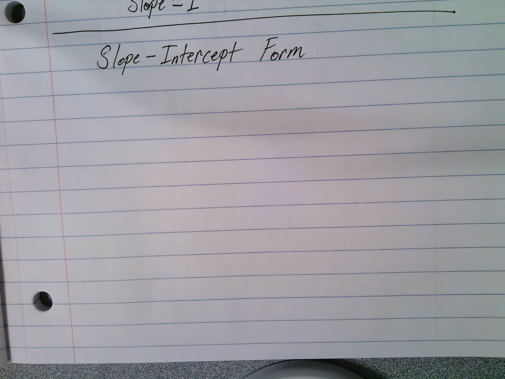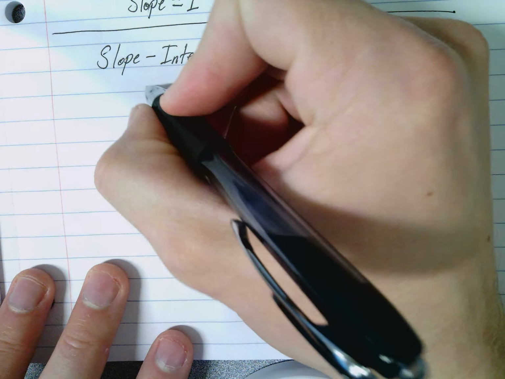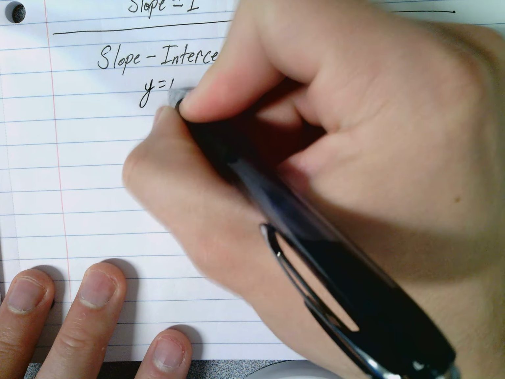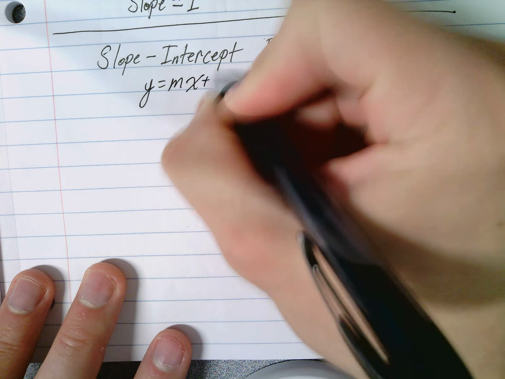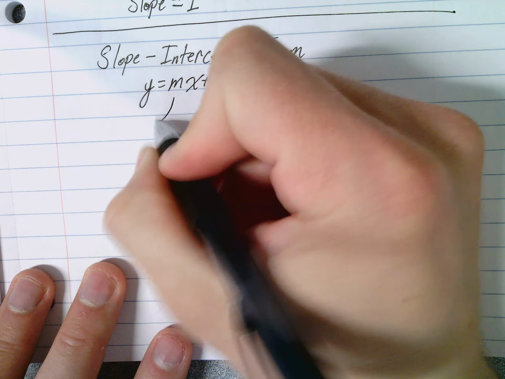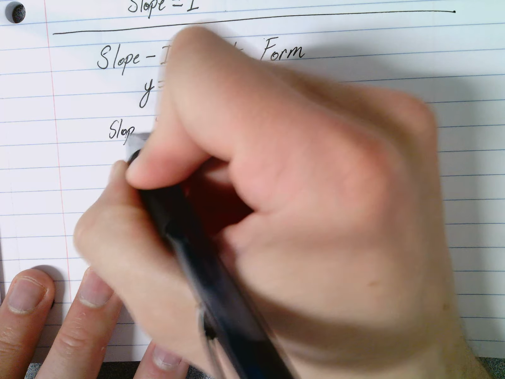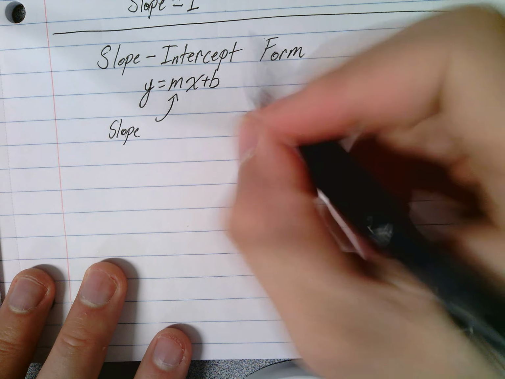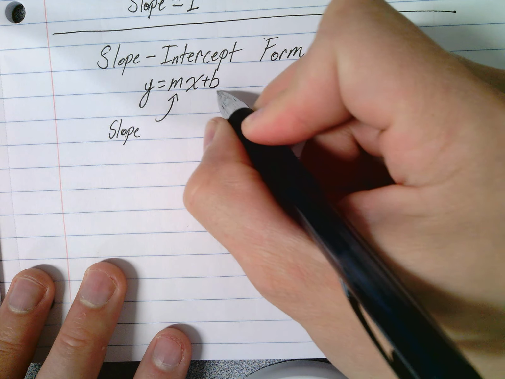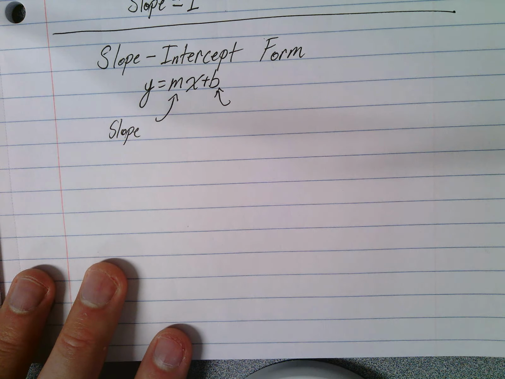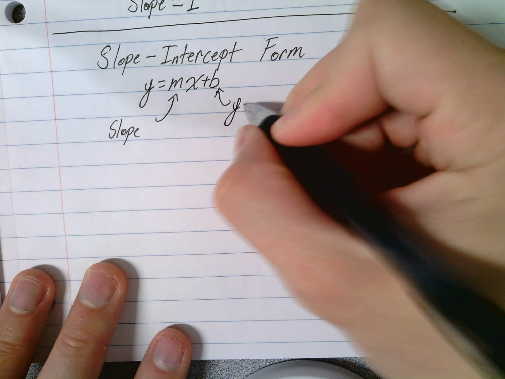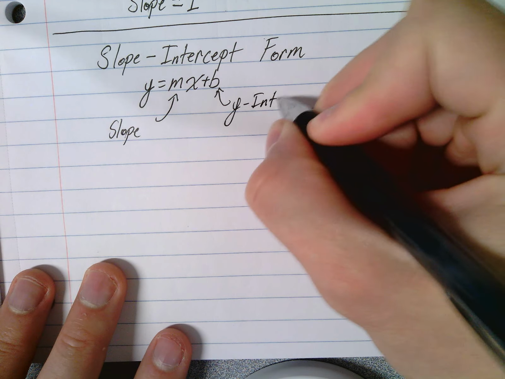All right, so based on the Desmos that we just did, who can tell me what slope-intercept form is? Antonio. Very good. Y is equal to mx plus b. What did the m stand for? Good. Slope. Was that you, Jay? Thanks, dude. And what does the b represent? Good. The y-intercept.